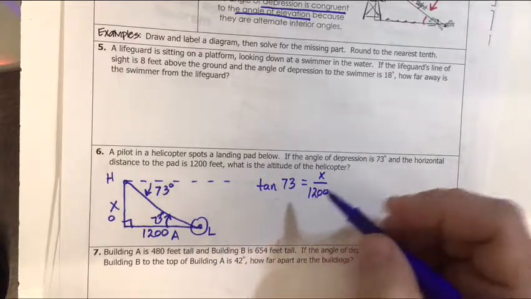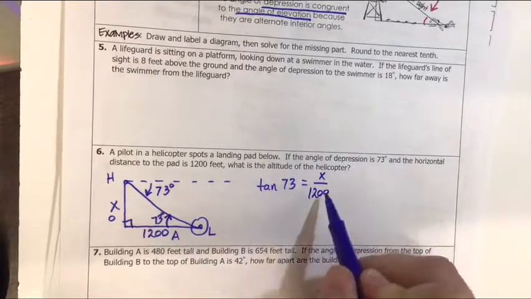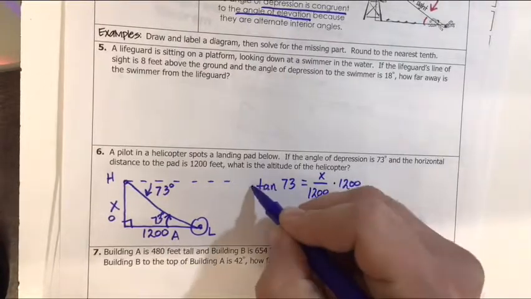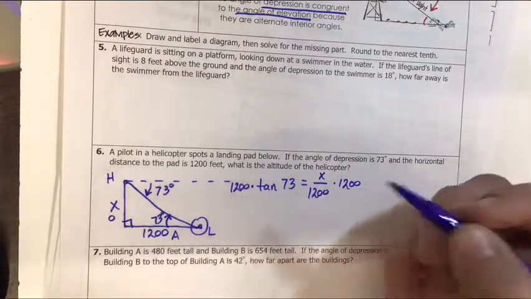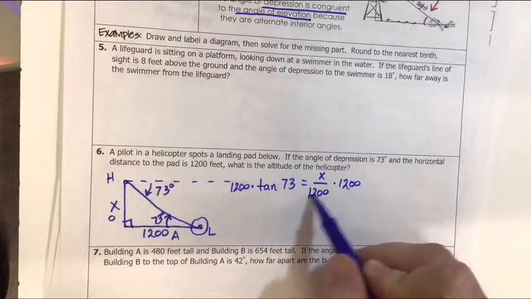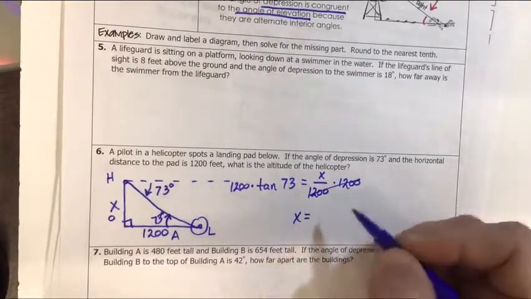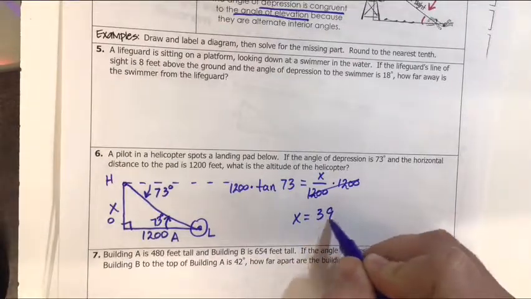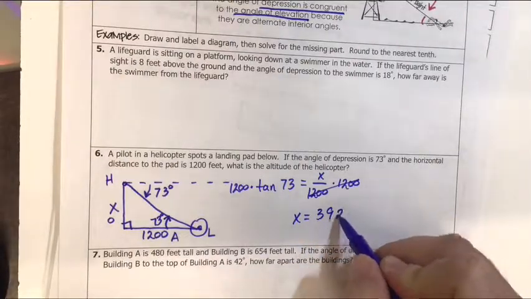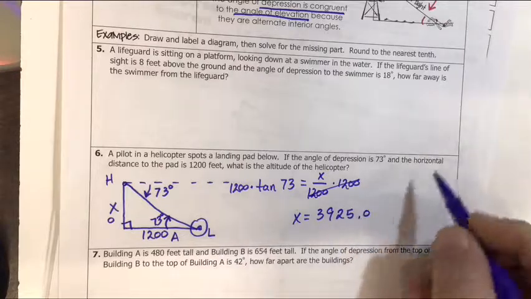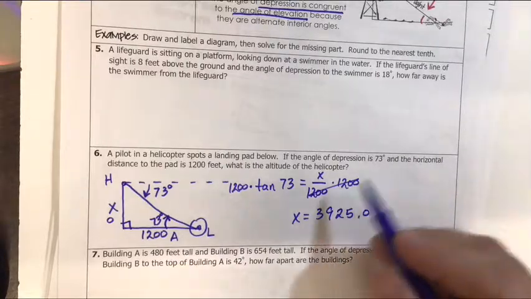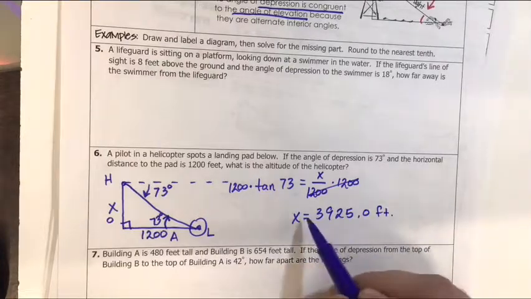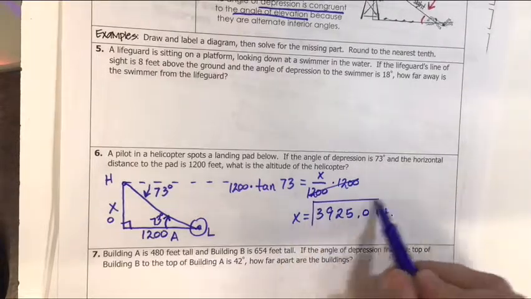Now, you could still set this up as a proportion, but all we really end up doing is multiplying by 1,200 on both sides. And when I multiply, I get an X value of 3,925.0, so you wouldn't have to put the 0.0, but we're going to, feet. And that's how far into the air the helicopter is.